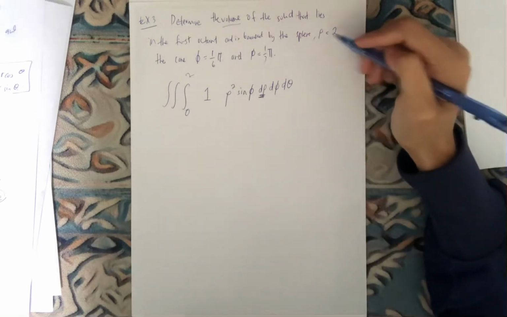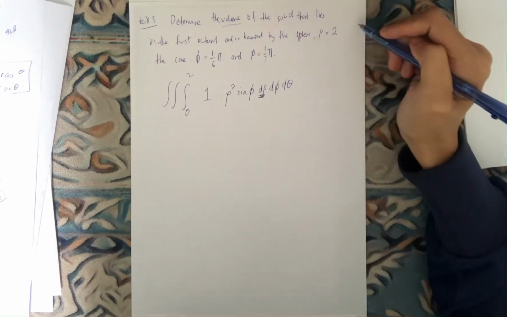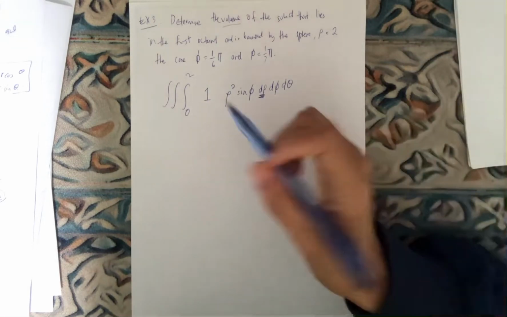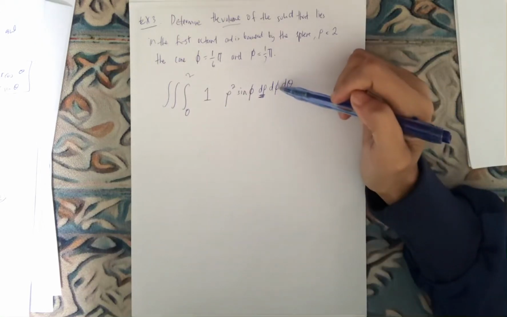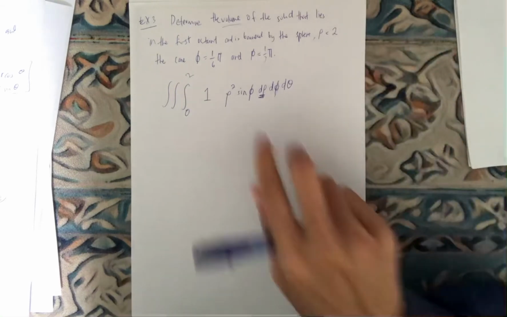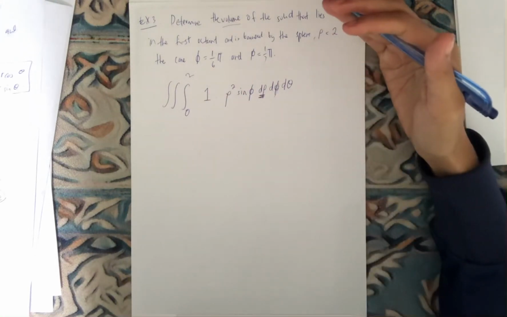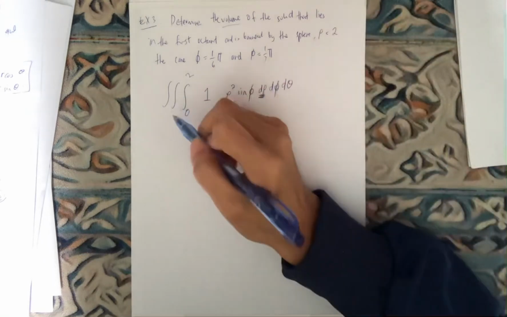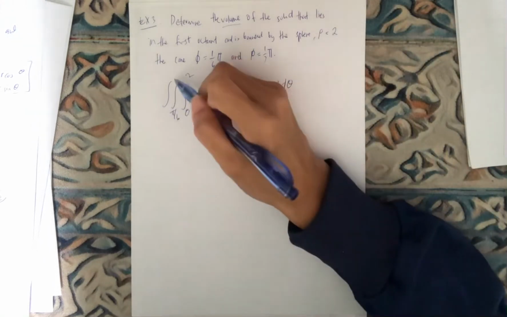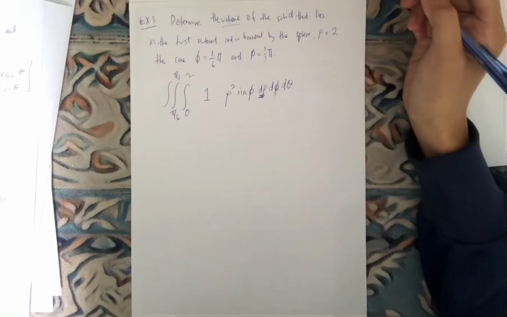If you find out that there is only one number here, which is rho equal to 2, so the other one will be 0. Okay, 0 to 2 for rho. Alright, then we go to the phi. So phi, obviously we have 2 numbers here. So which one is the lower one? It must be the small value. The small value is pi/6, and this is your upper value, upper limit.